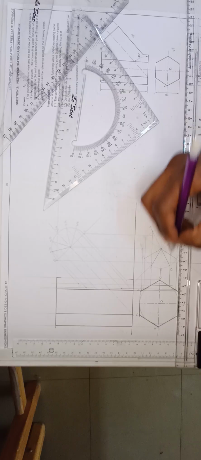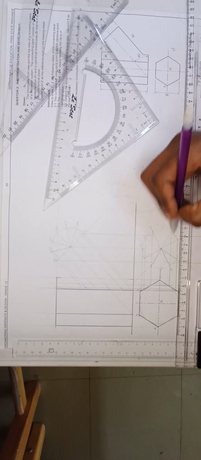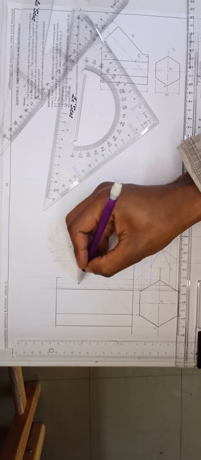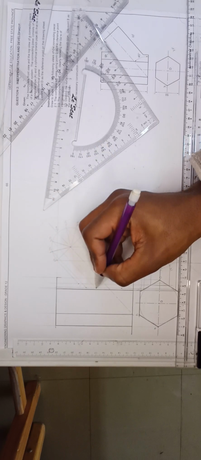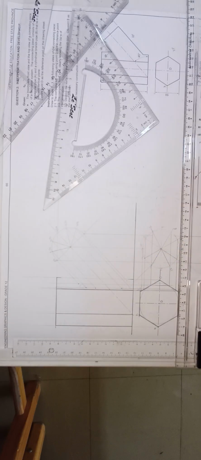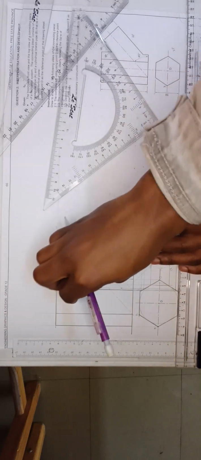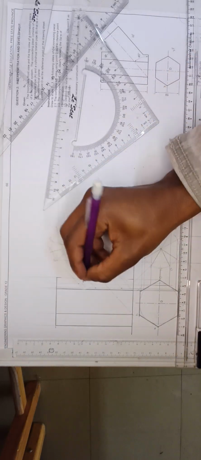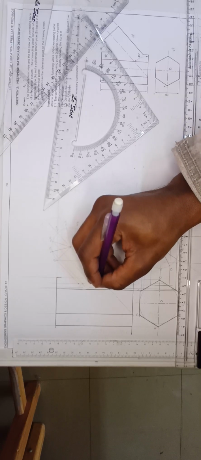Interpenetrating until here, and then also 12. Where's our 12? No, this is 8, 12. Okay, this is not 8, this is 12. Okay, this one was interpenetrating until here. We made a mistake here. Okay, and then this one will interpenetrate here.